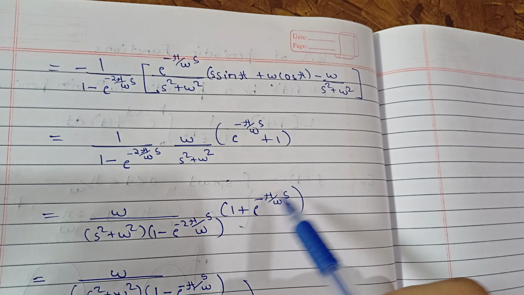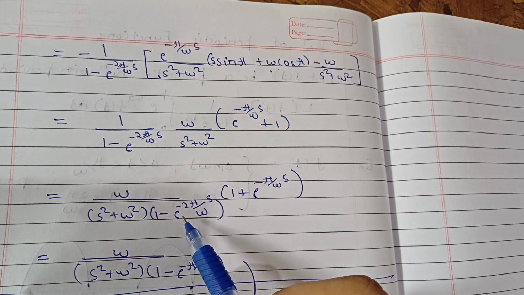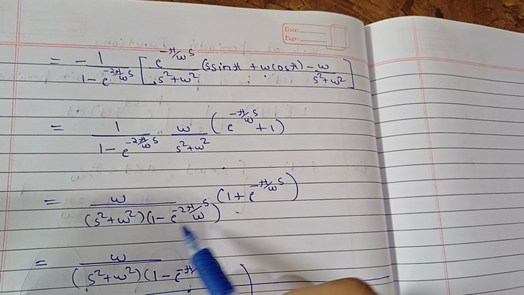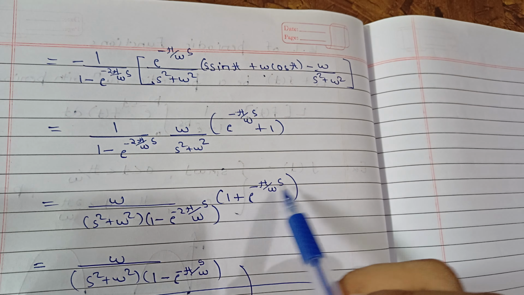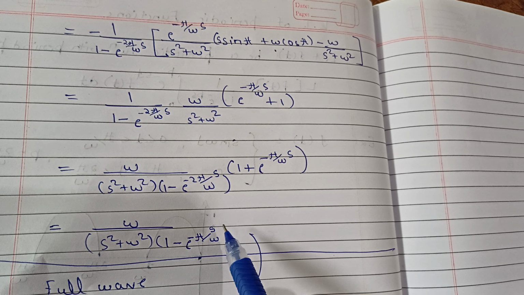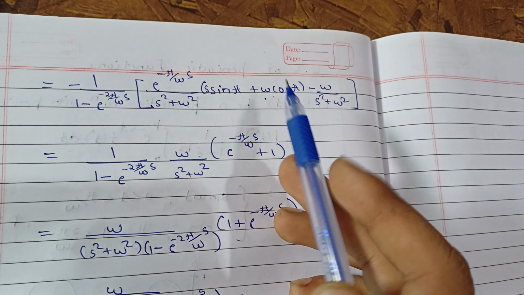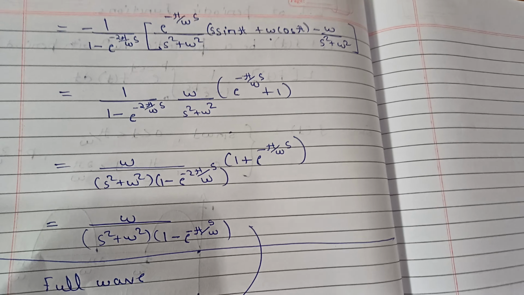So here we will reach the result. Now see, this can be written as the square of e to the minus pi by omega s, so it is 1 square minus this, that is a plus b, a minus b. The plus part will cancel out and only the minus 1 will remain. And this will be your Laplace transform for that periodic function. So here we just substitute the limits and solve this, nothing more.